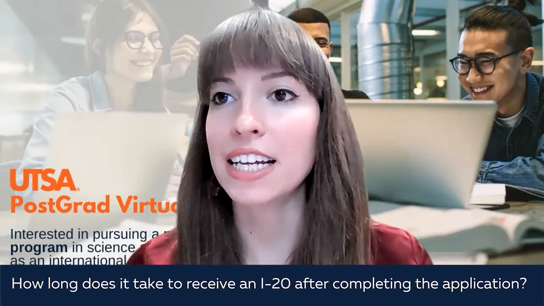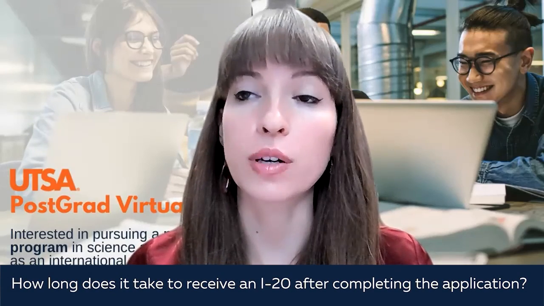How long does it take to receive an I-20 after completing the application? Normally it will take 2 to 3 business days, depending, of course, on how busy the office is, but that is normally our processing time. 2 to 3 business days, and we scan the I-20 to you.